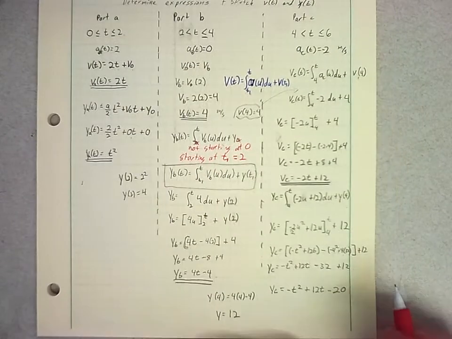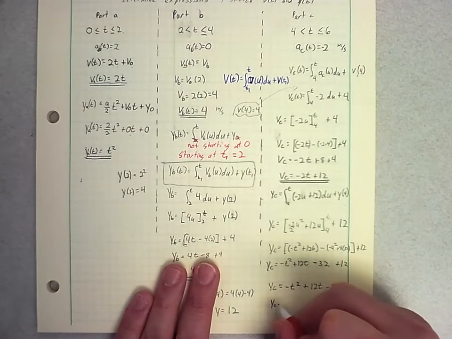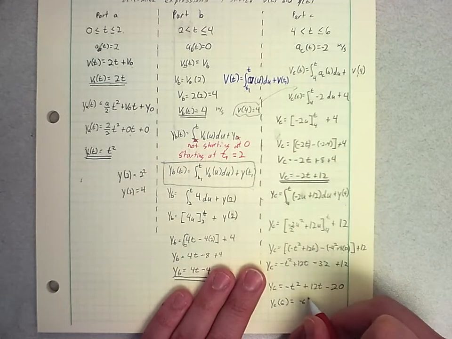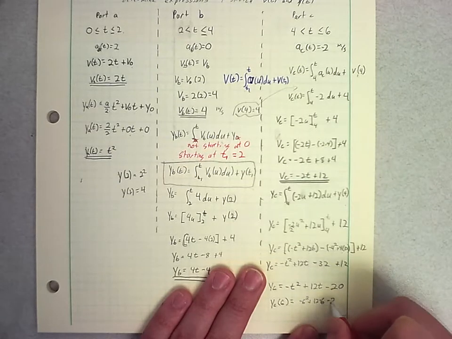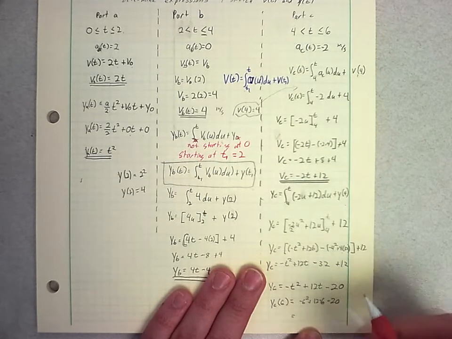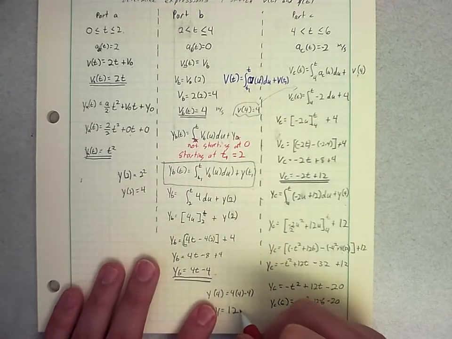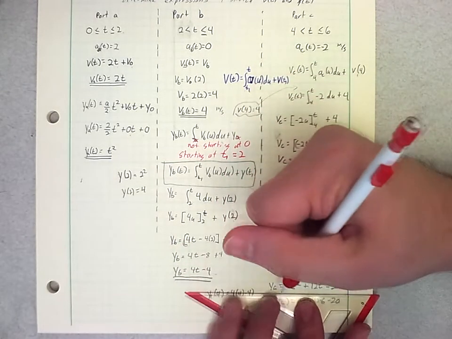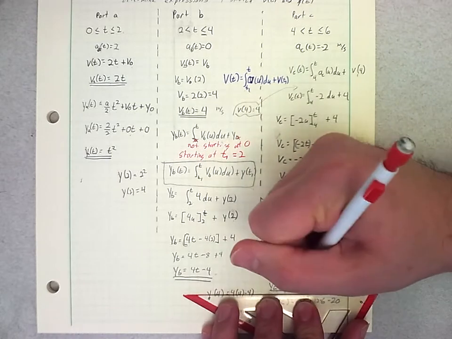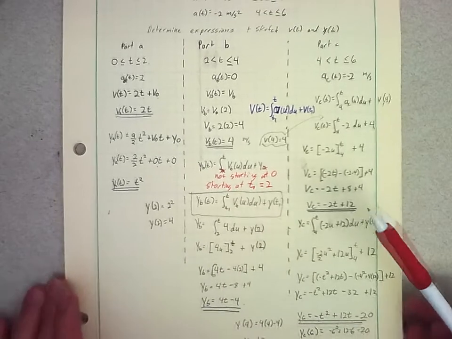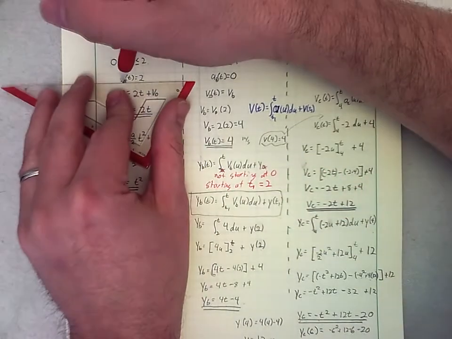And just because I've needed it every other time, and I'm probably going to need it for my graph, let's go ahead and get what the endpoint is. It's negative 6 squared plus 12 times 6 minus 20. So that's negative 36 plus 72 minus 20. It's 16 meters. So this is my expression. So I've got my expressions for everything. So acceleration was given to me.